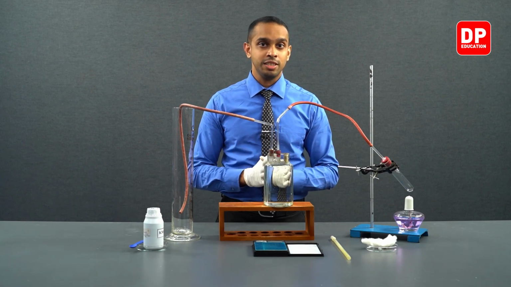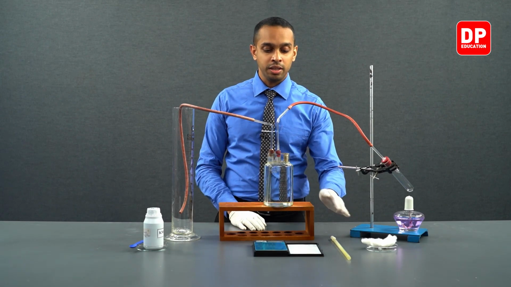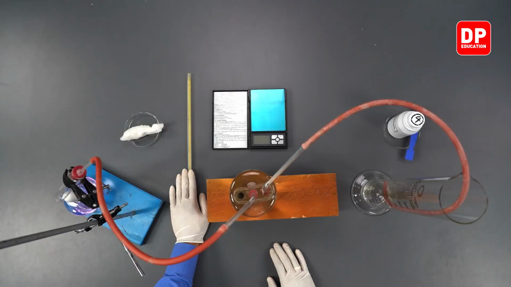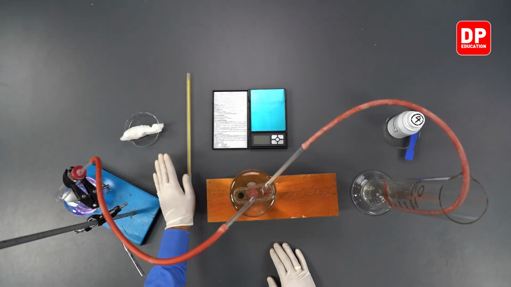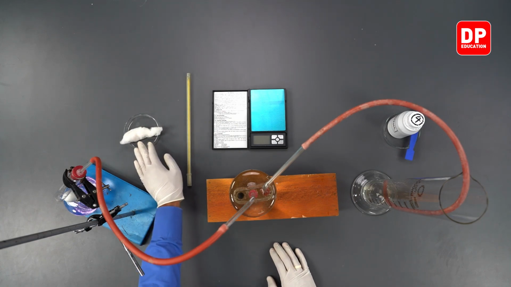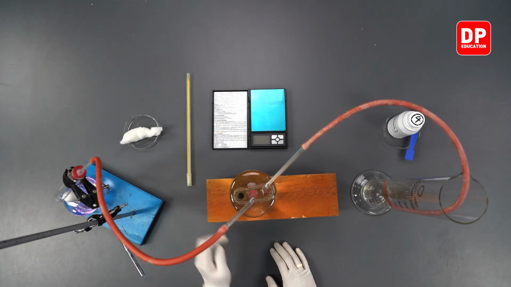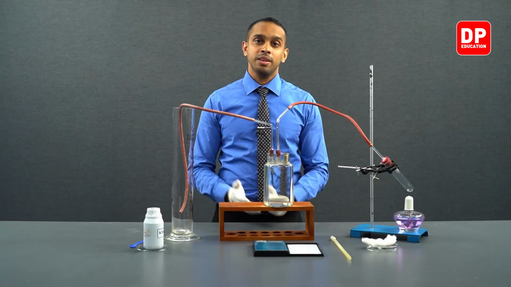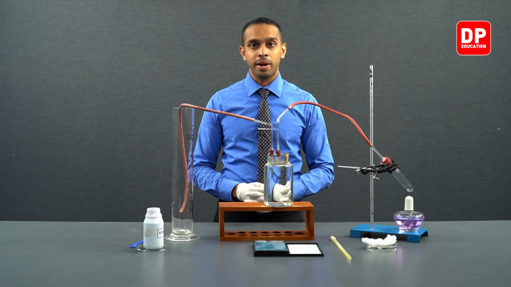While conducting this experiment, we will be using the following equipment as well. To measure the room temperature, we will be using a thermometer. We will be using a small amount of cotton wool, and we will be using a digital balance as well. Now, let's move on to our practical.